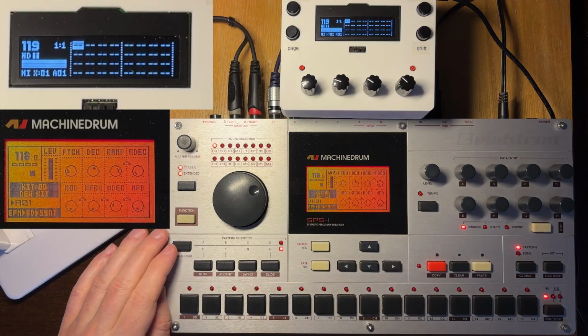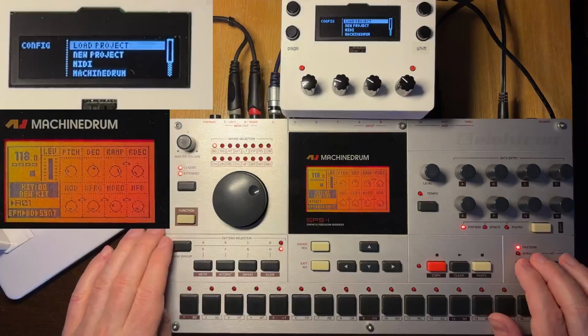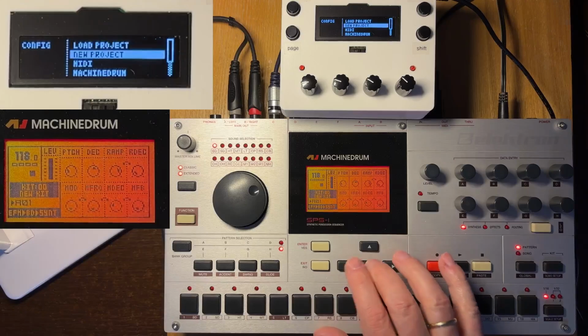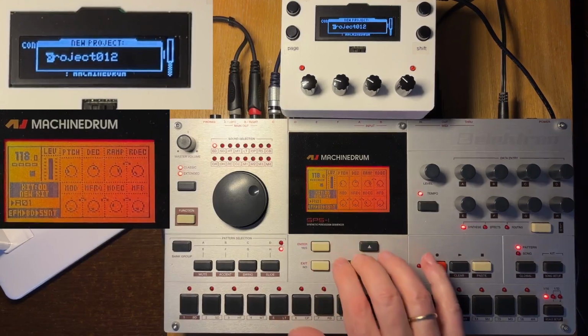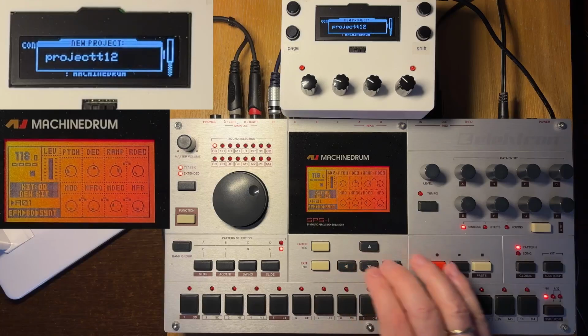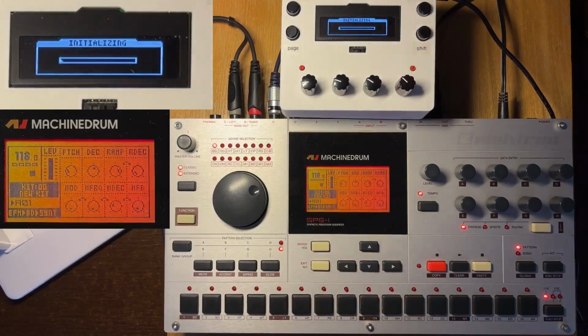So let's maybe create a new project on the MCL. I will press new project, and then I call it, I don't know, project T12. Yeah, why not? Okay. So now a new project is being initialized, and it's created and saved to a SD card that is inside of the MegaCommand box. It's going to be a brand new, fresh project.